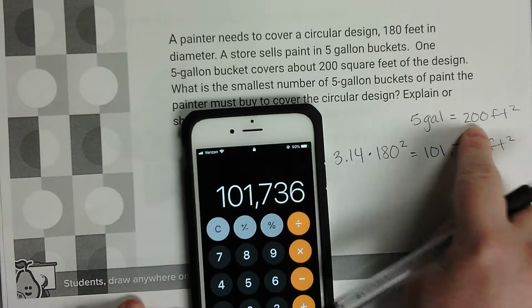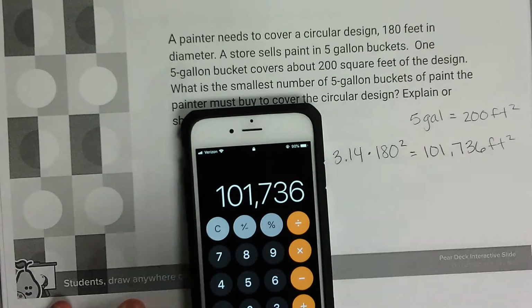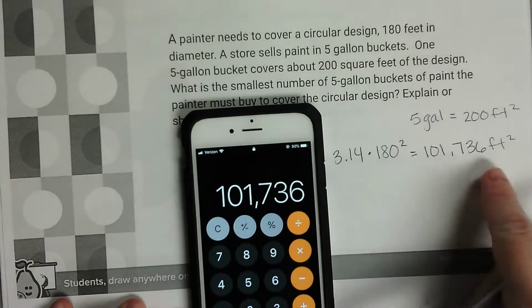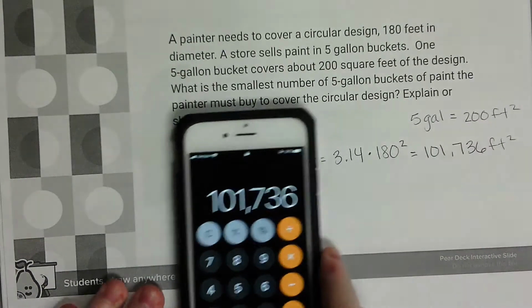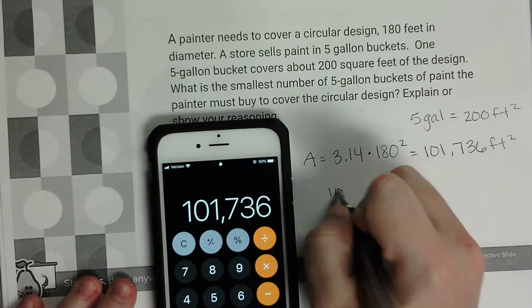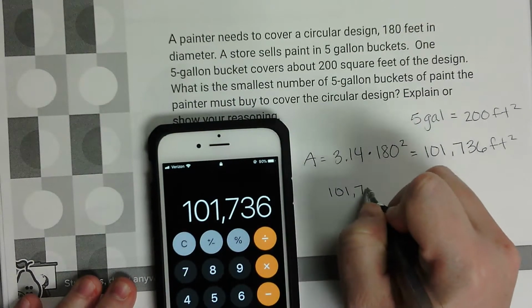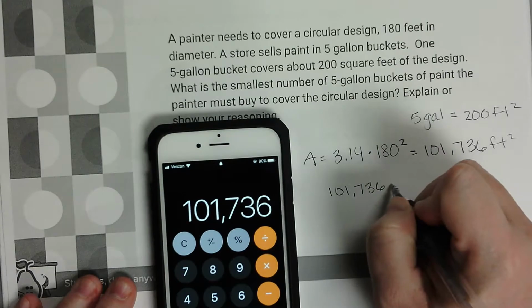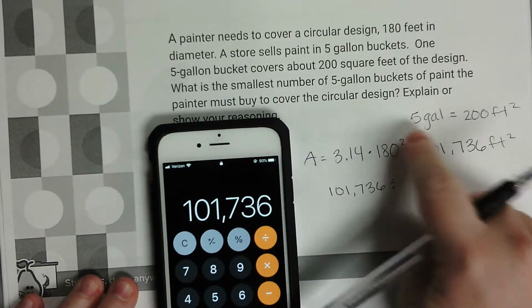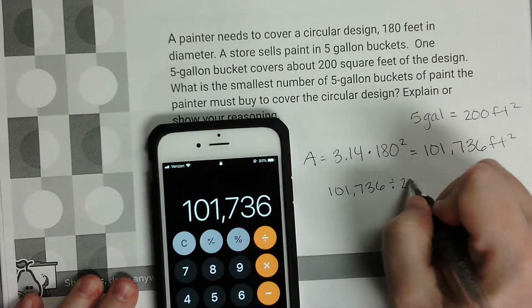And every 200 square feet, we need 5 gallons. So we're going to divide our total square feet by 200 to figure out how many gallons we'll need.